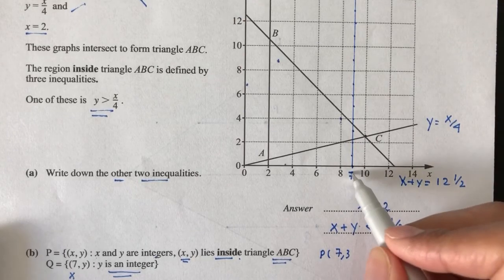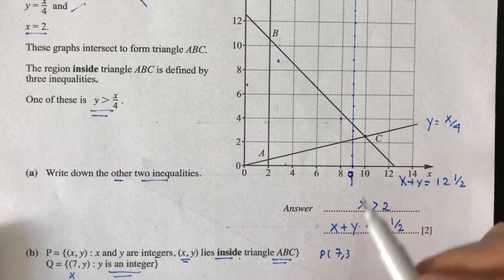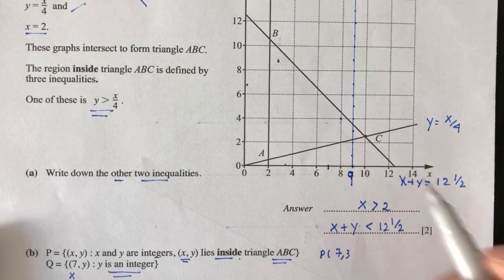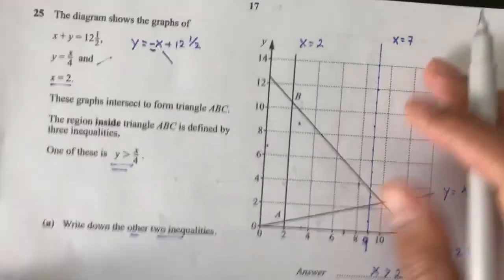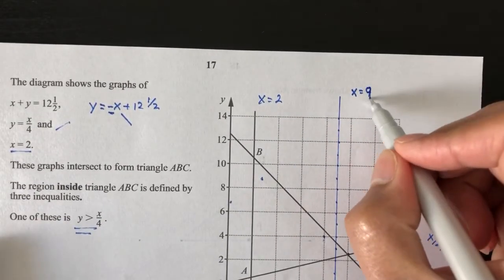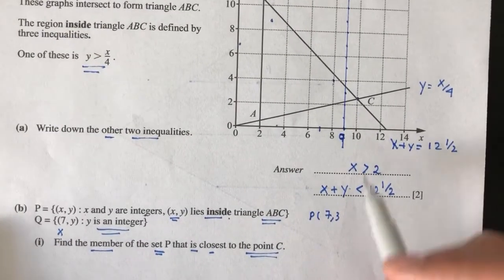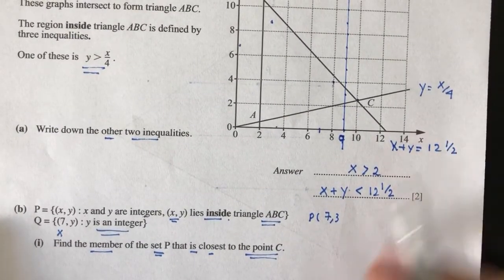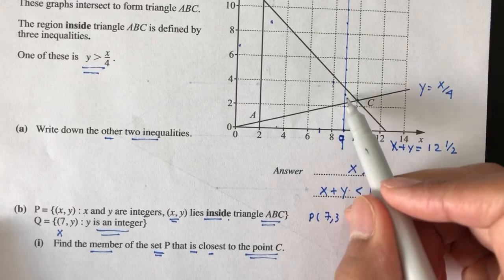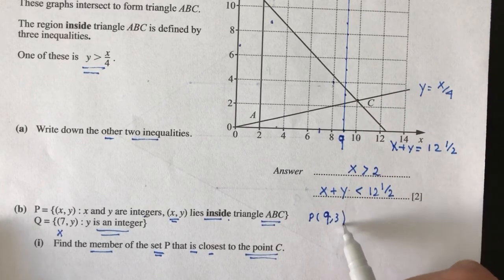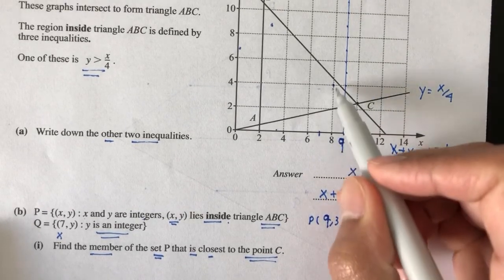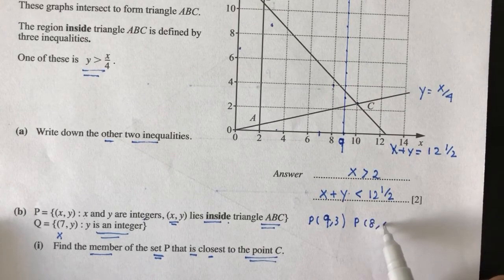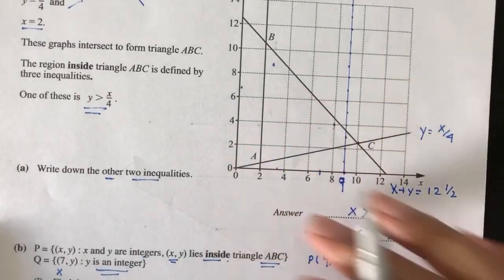This is actually 9. 7 is here, my bad. But no worries, it's no big deal. We just change the equation to 9 here, that's all. So point P can be 9, 3, or it can be 8, 4. So those are the 2 options possible according to the graph.